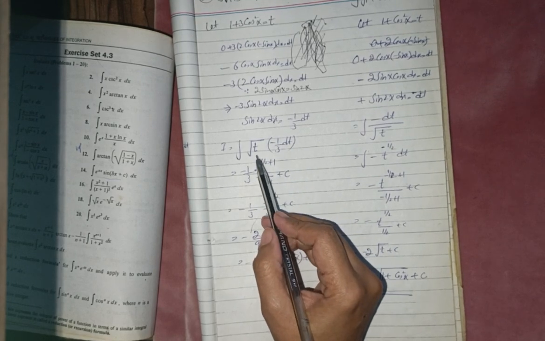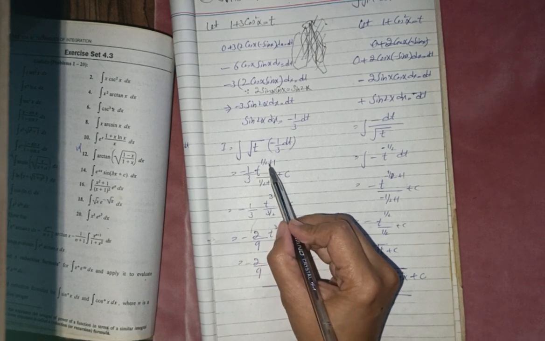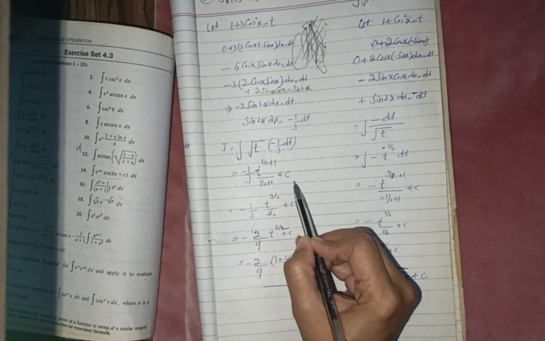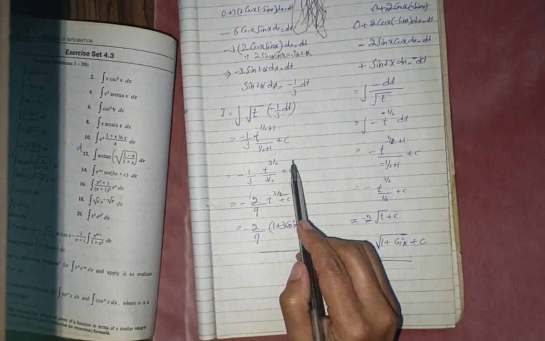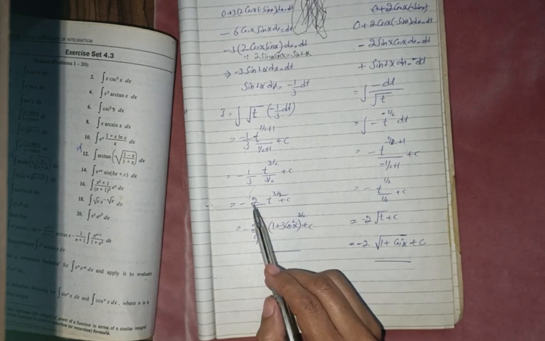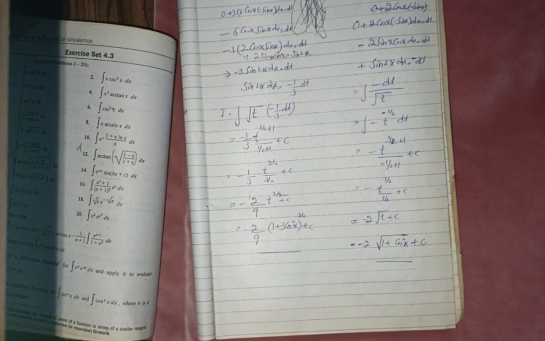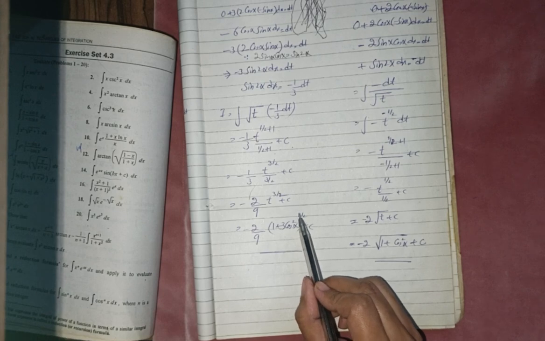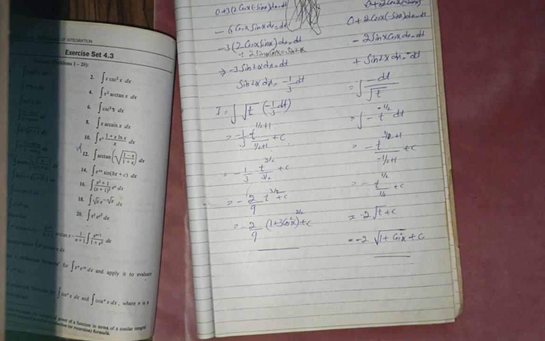Here we apply the power rule technique for integration, so that it will become t raised to the power 1 by 2 plus 1 upon 1 by 2 plus 1 plus c. After simplification, it will become minus 1 upon 3 t raised to the power 3 by 2 upon 3 by 2 plus c. Again, after simplification, it will become minus 2 by 9 t raised to the power 3 by 2 plus c. After back substitution, it will become 1 plus 3 cos square x raised to the power 3 by 2 plus c. Back substitution is the process when we replace the substituted term with the original value.